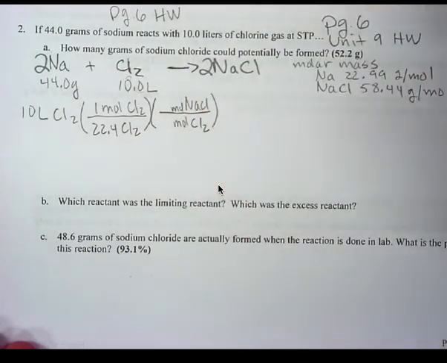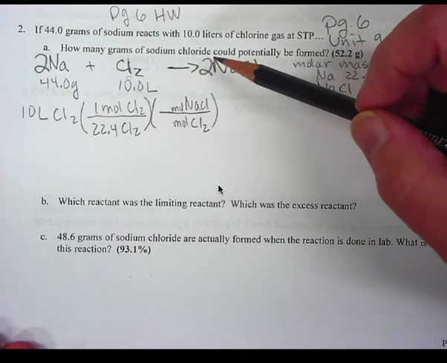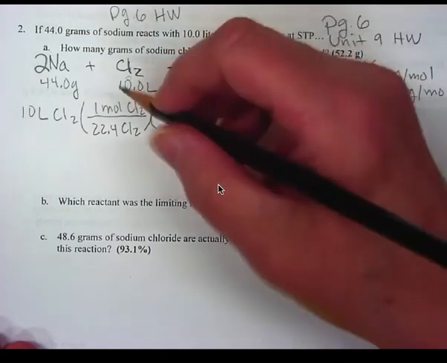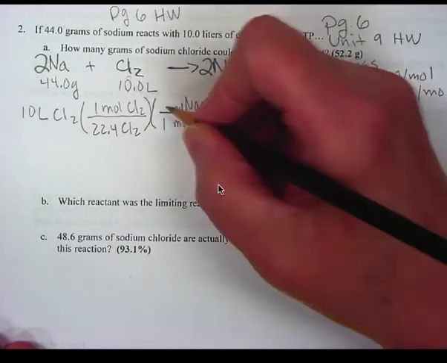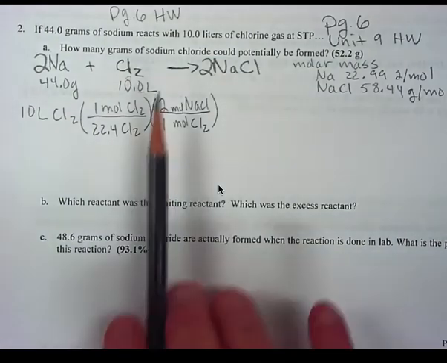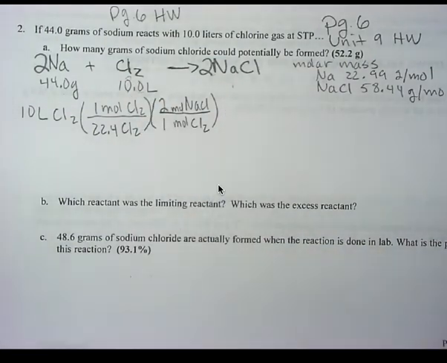The ratio comes from using the coefficients of these two substances in the balanced equation. There's a 1 for chlorine and a 2 for sodium chloride. So there's a 2-to-1 ratio in terms of moles going from chlorine to sodium chloride.